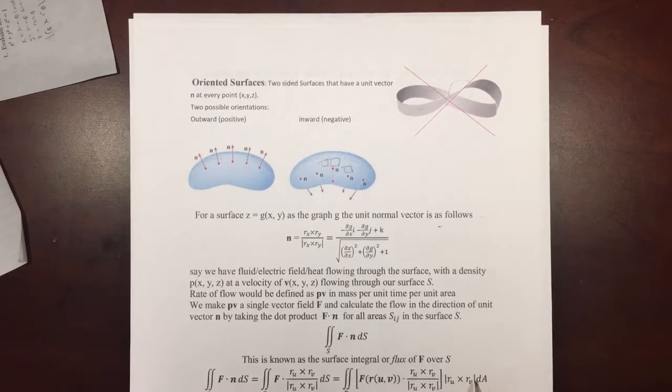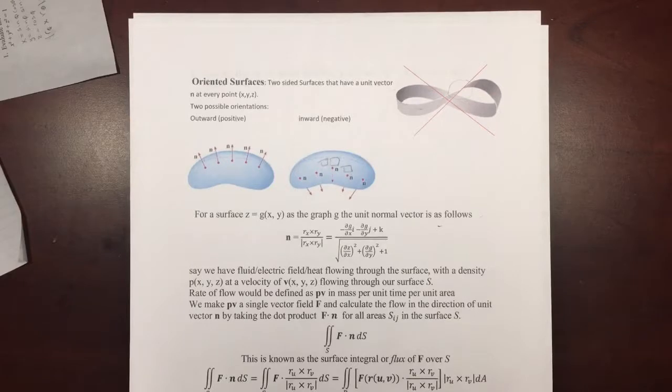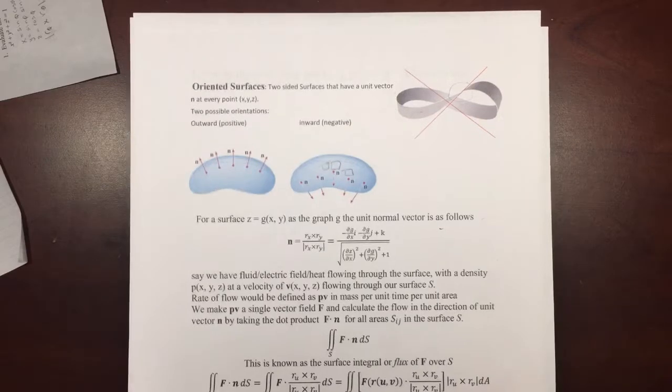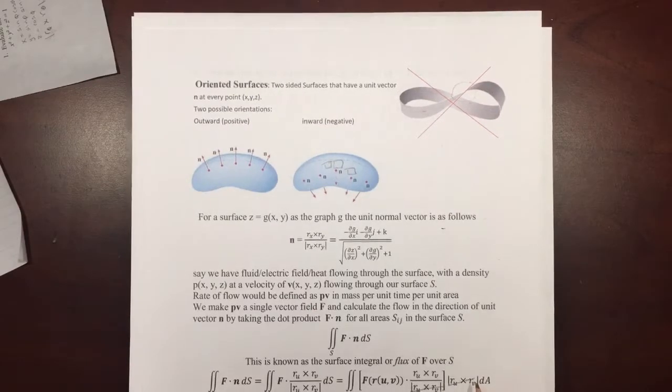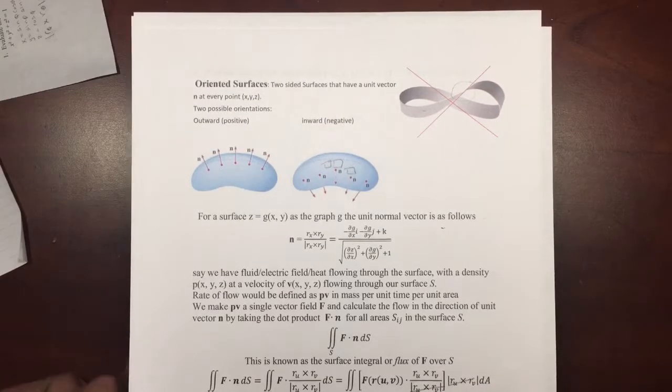And since we're also multiplying by the magnitude, this cross product magnitude, the fraction value at the bottom of n, which we have changed to, cancels out, and we're just left with the cross product r_u cross r_v. And so the remaining integral is simply F times the cross product of r_u and r_v dA.